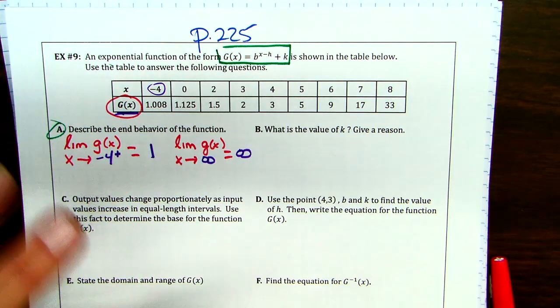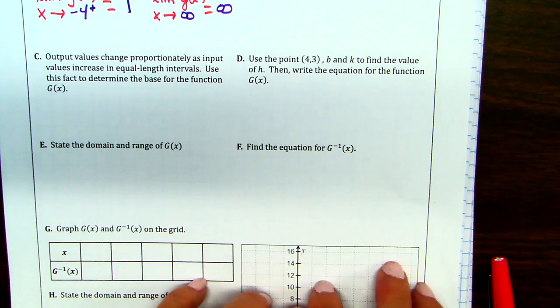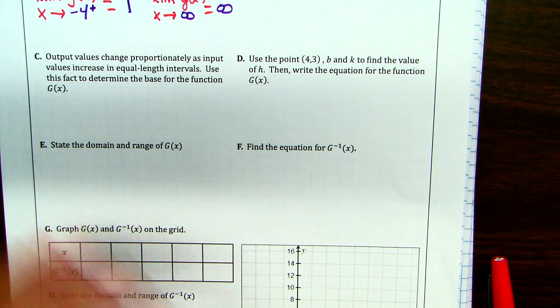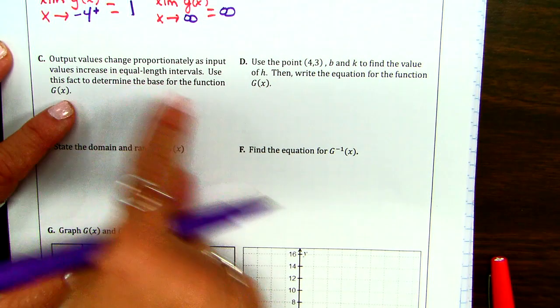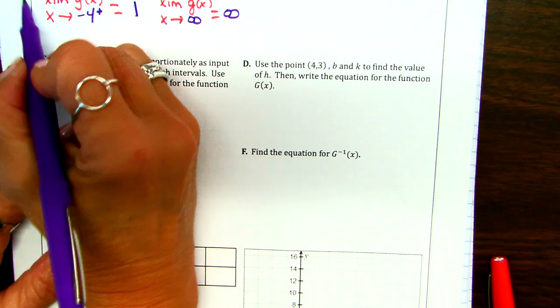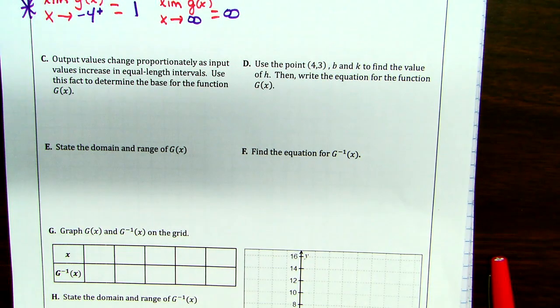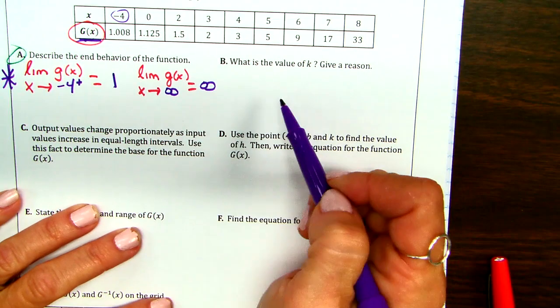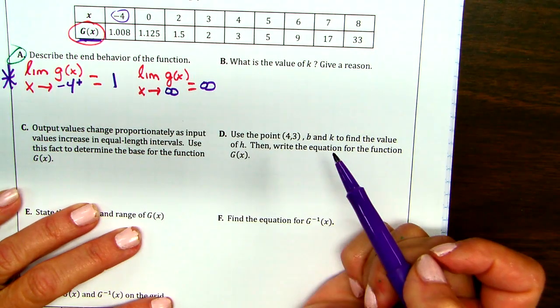When you finish the problem and you get to this, your FRQs a lot of times are lots of pieces. There's no rule that says you can't go back and change something because, oh, I should have put a positive in front of that infinity sign or something. So just know, maybe you start and you say, okay, I need to double check that once I have my graph to see if it makes sense, okay? Next is B. What is the value of K?